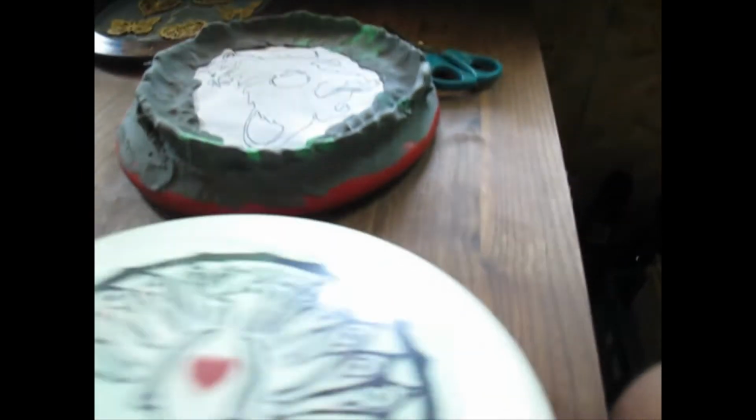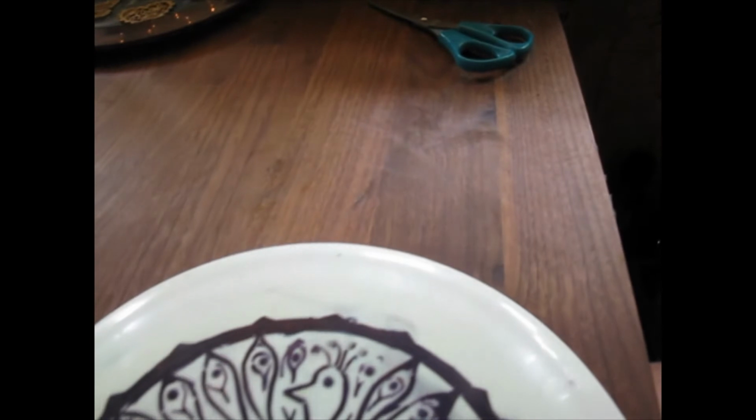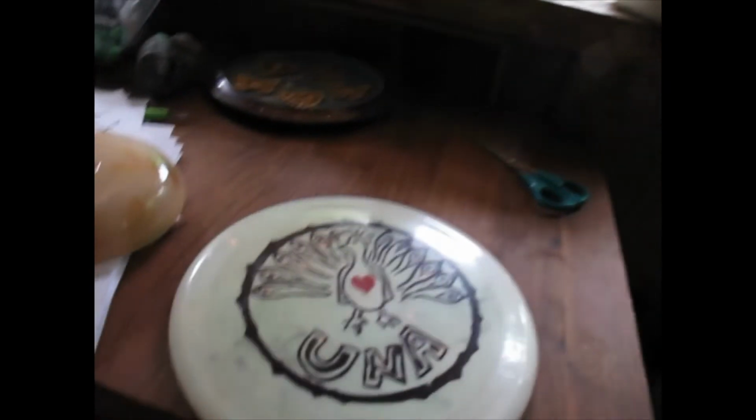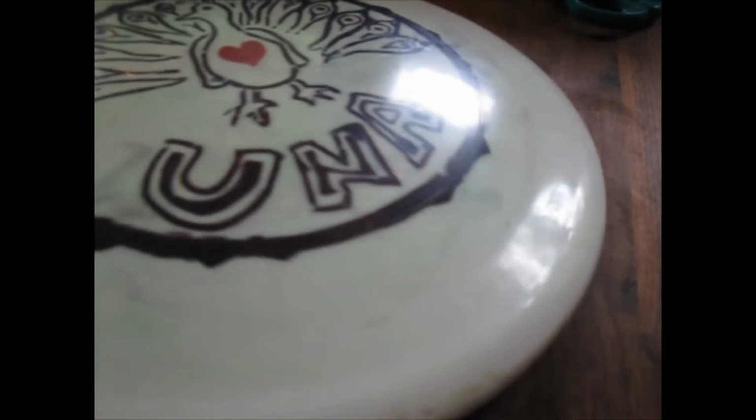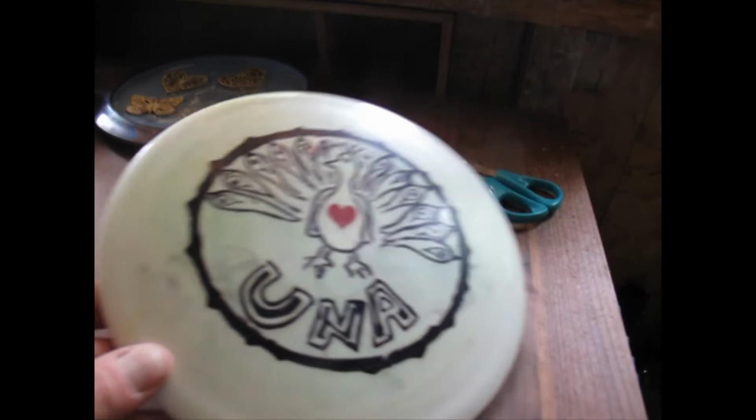Now the next step would be cleaning up that edge, because the plasticine actually does absorb some of the dye. So if you've used plasticine before and you're going to reuse plasticine that already has dye in it, here's a disc I made for my daughter.